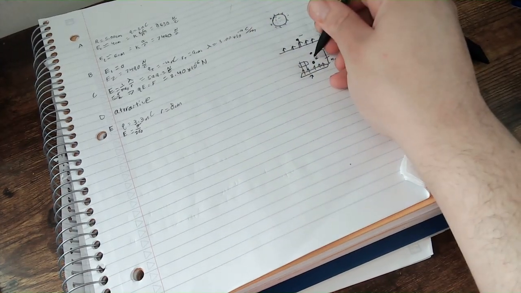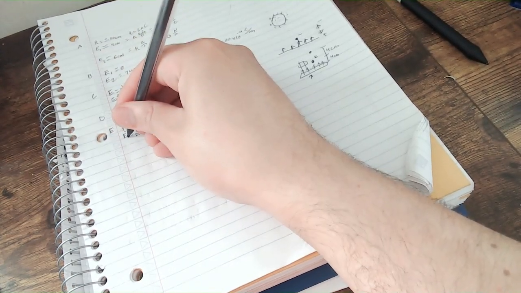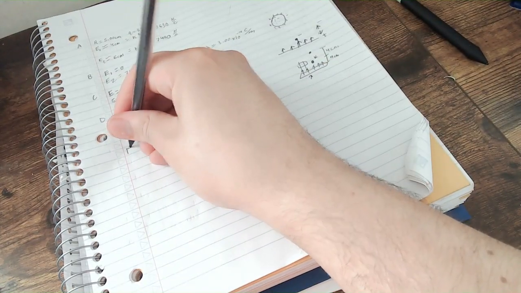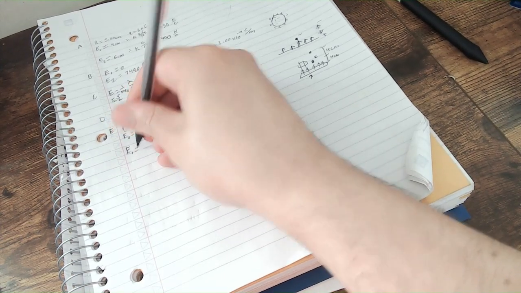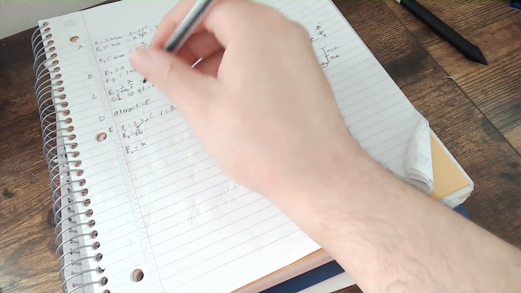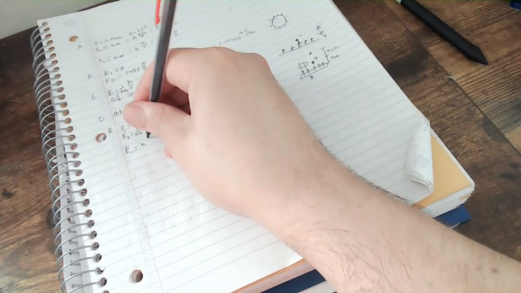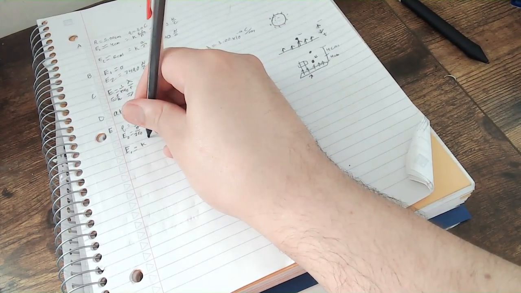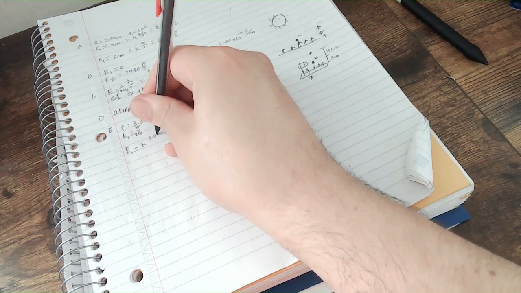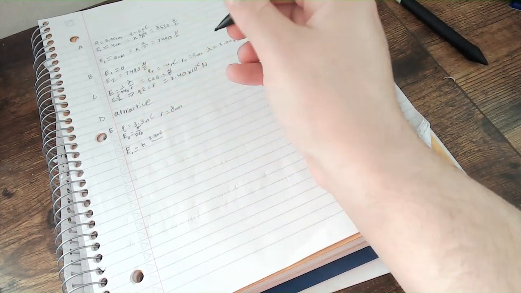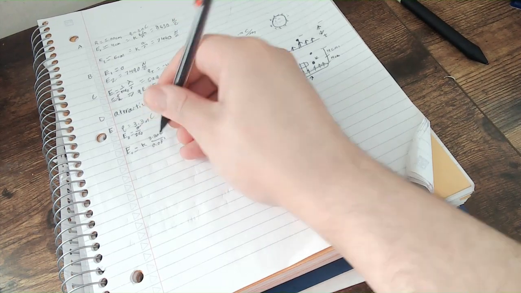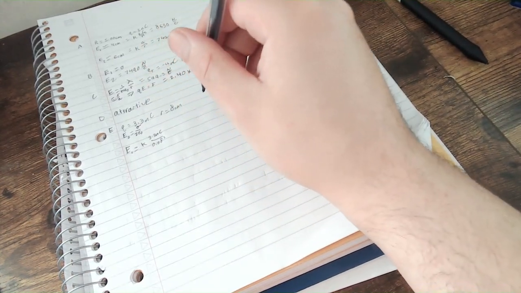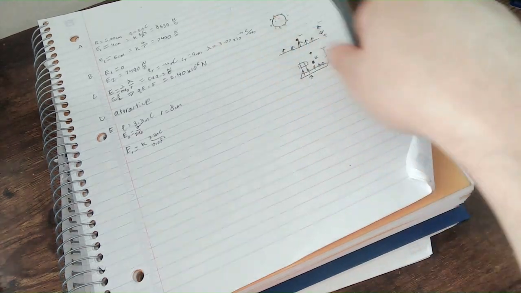So here it is at 0. So we want to figure out what the electric field is of the particle. And we can find that out easily enough by K times 3.3 nanocoulombs, or, times 10 to the negative 9 over 0.08 squared. Easy enough, right?